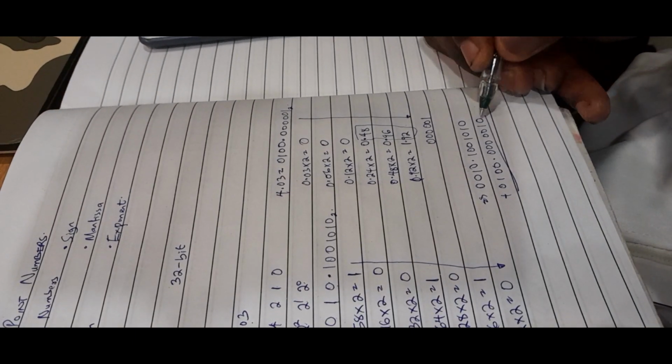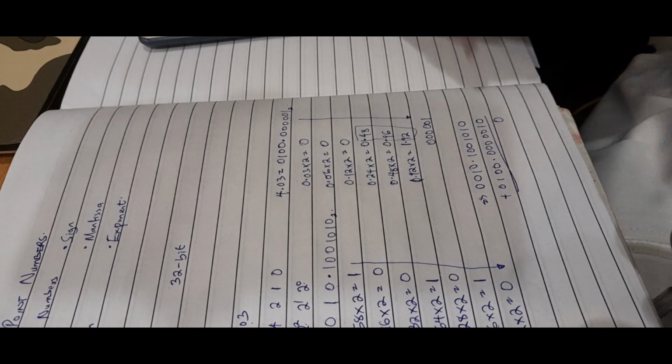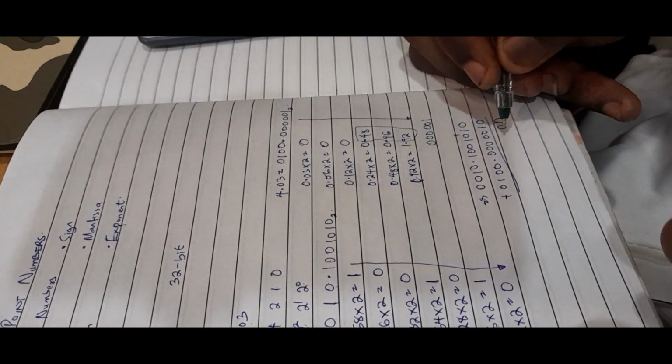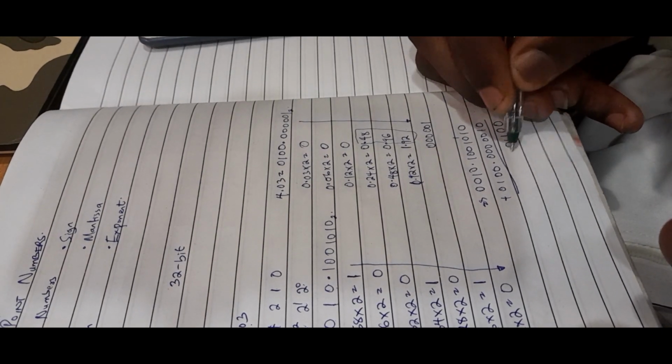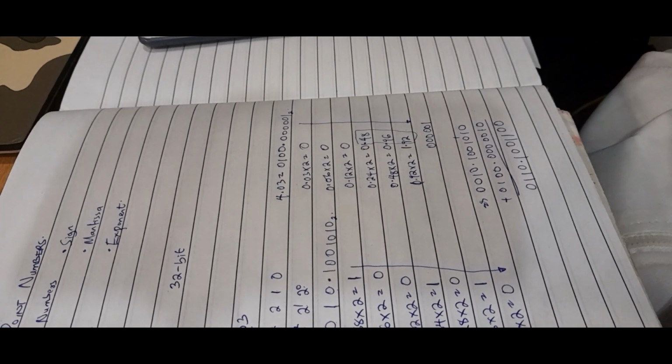So this should of course give me 0. Now 1 plus 1 in base 2 of course will be 10. So I can write down my 0 and carry down my 1. Then I have 1, 1, 0, 0, 1 point 0, 1, 1, 0.